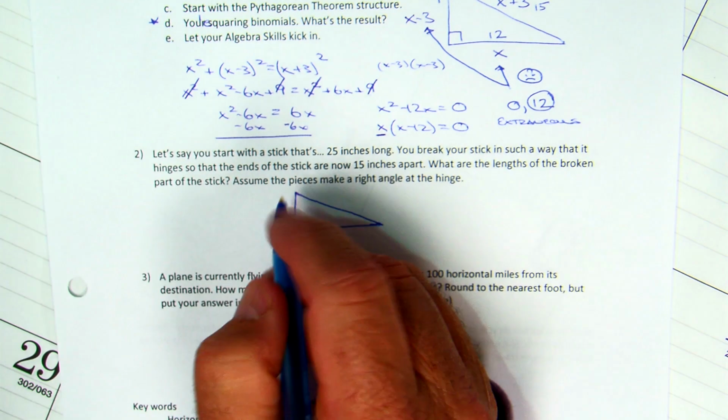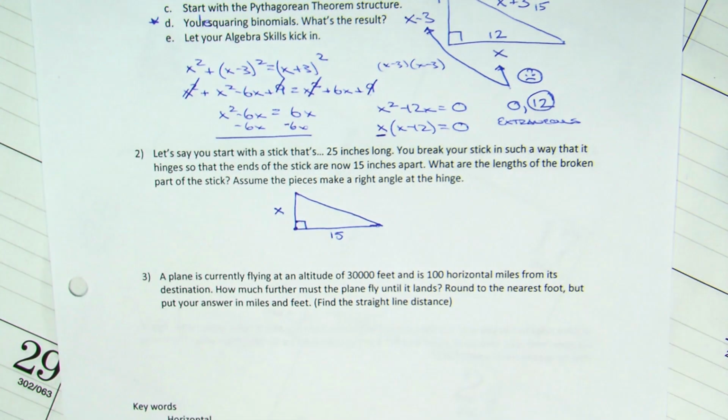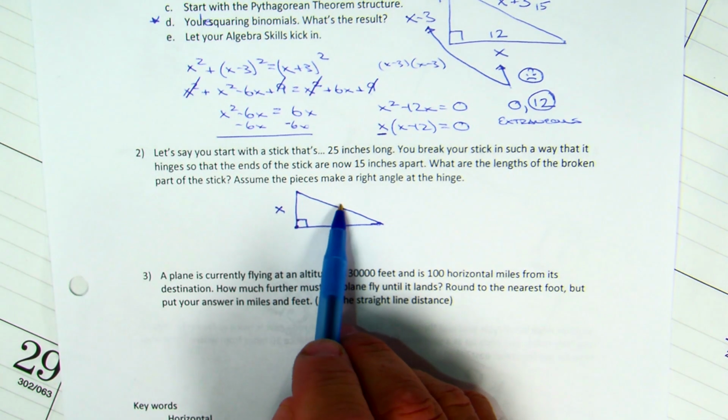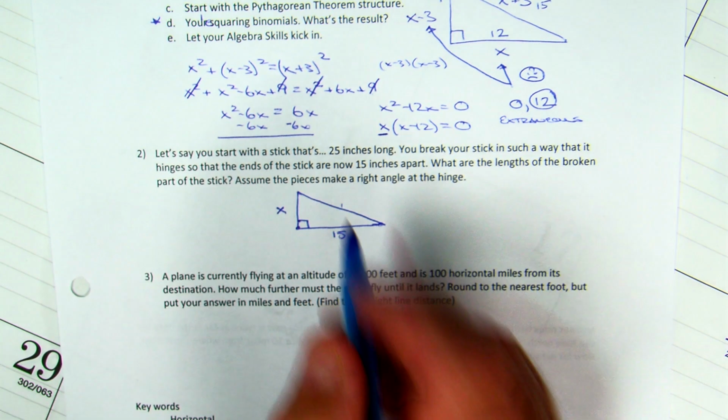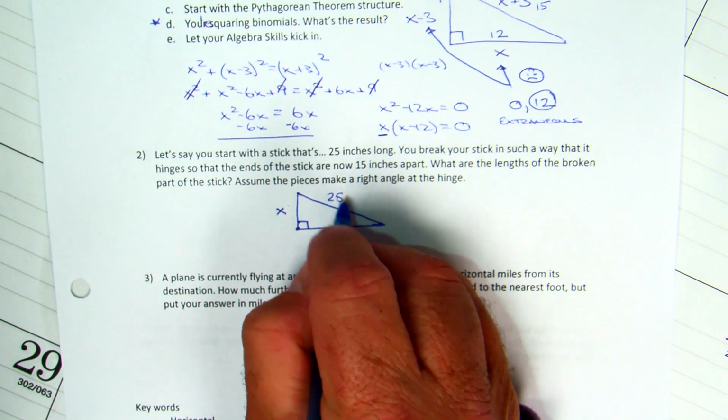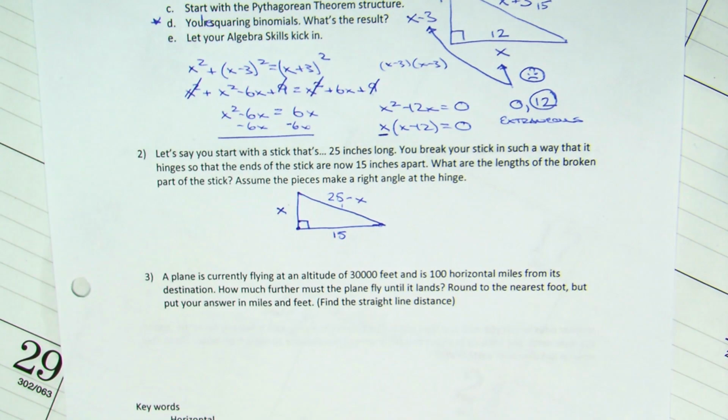We don't know what this edge is yet, so I'm going to call that X. Here's the tricky part. That part and that part is the whole part of the stick. What does that total up to, according to the problem? 25. So that means your hypotenuse is that original 25 taking away what? X. You can flip-flop them as well. So you can have the X and the 25 minus X flipped. Make sense?